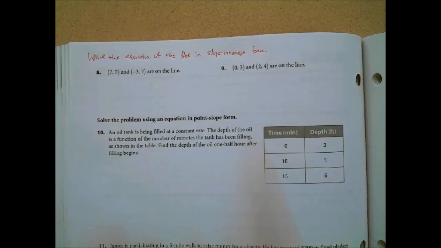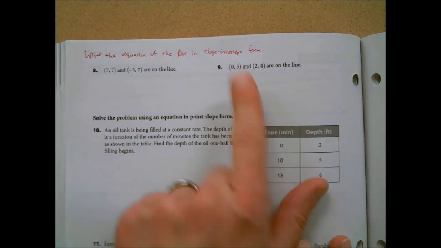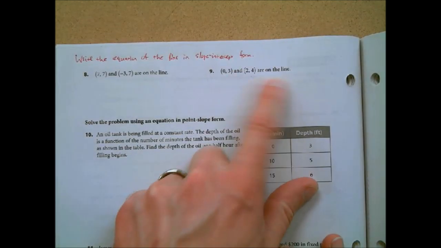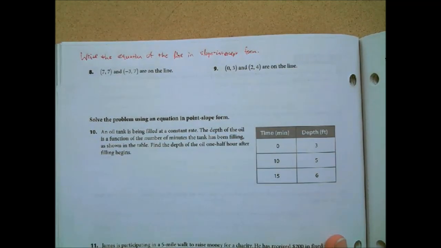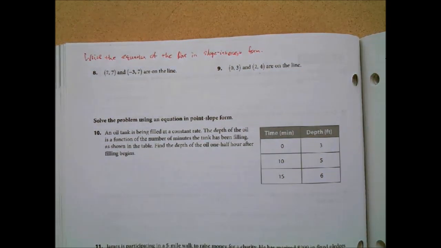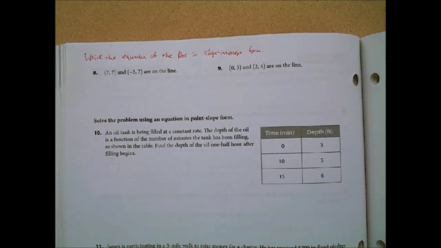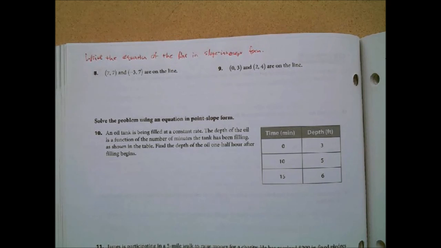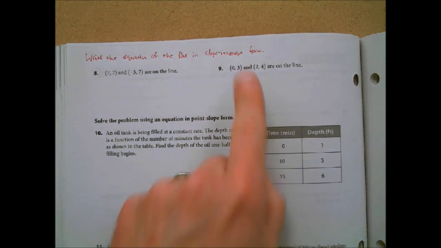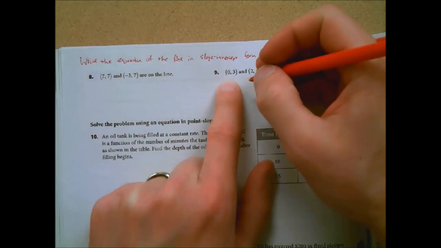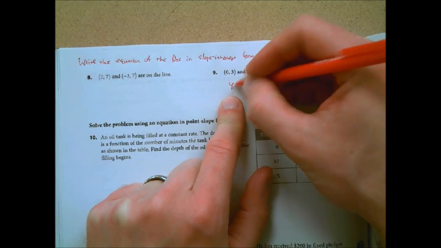All right, now, all we're told about our line is that the point (0,3) and the point (2,4) are on the line. If we're going to write the equation of a line in slope-intercept form, what information do we need? We need to find the slope. And we also need to find the y-intercept. Are we given any of that information here, number 9? We're not. Yes. We are. What are we given? Y-intercept. Oh my goodness, we are. We're given the y-intercept. Okay, so there it is. So we know that our b is 3. So we can write y equals mx plus 3.